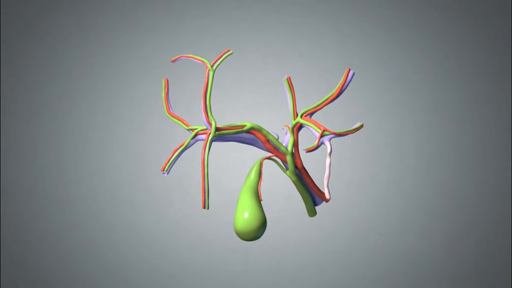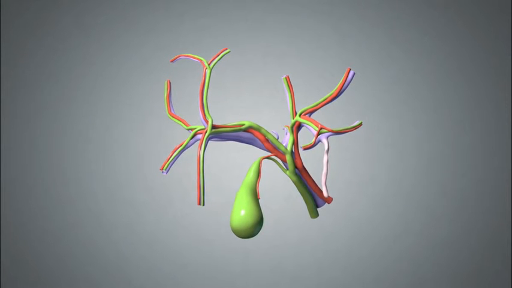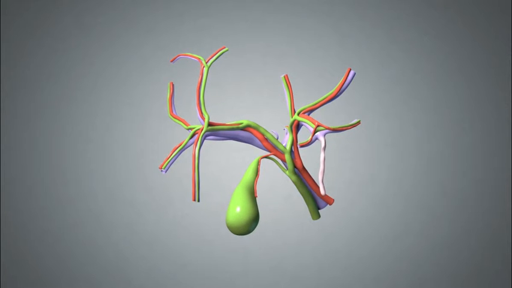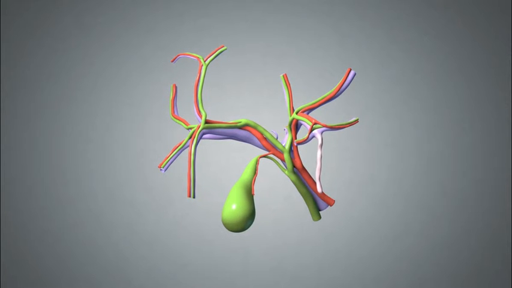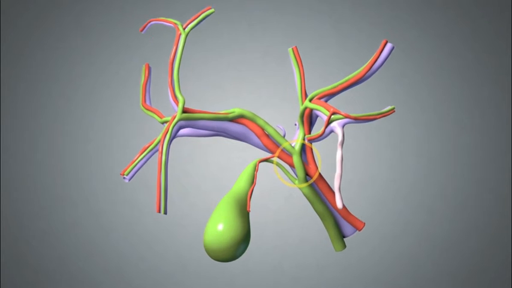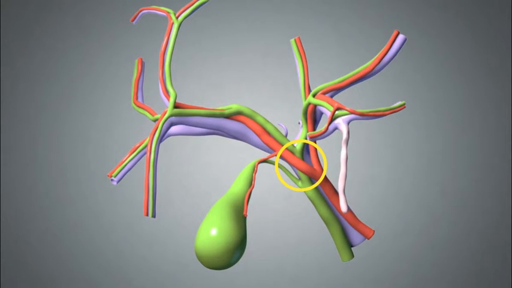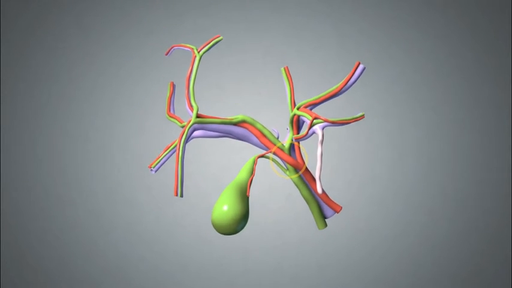Of note, in the porta hepatis, there can be substantial variation in these structures as well, and careful attention to preoperative imaging is paramount prior to an operation. Most commonly, the right hepatic artery travels posterior to the common bile duct as depicted. However, in approximately 20% of the time, it can actually travel anterior to the bile duct.